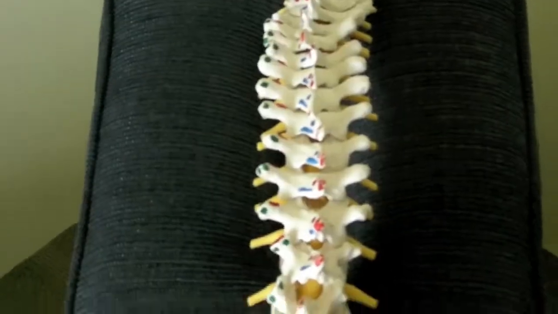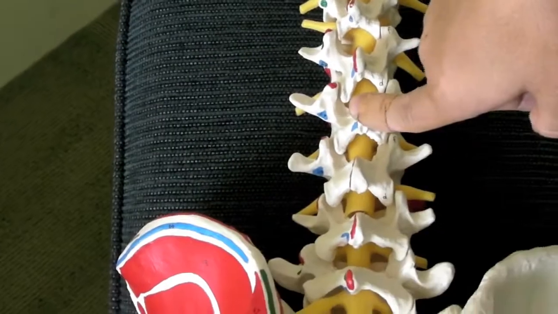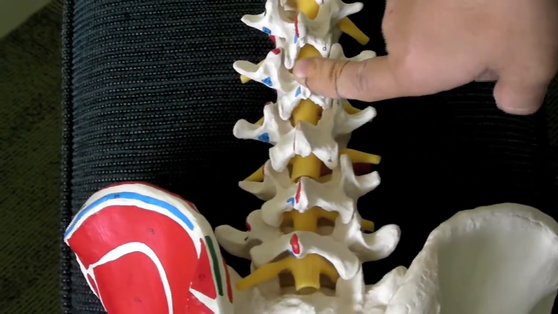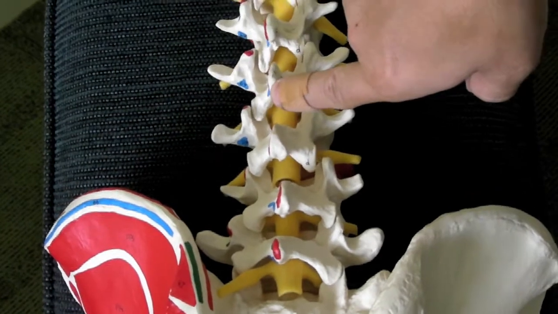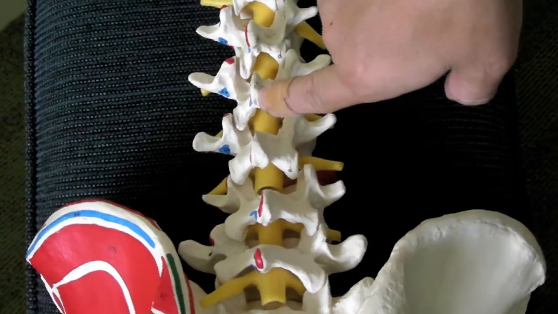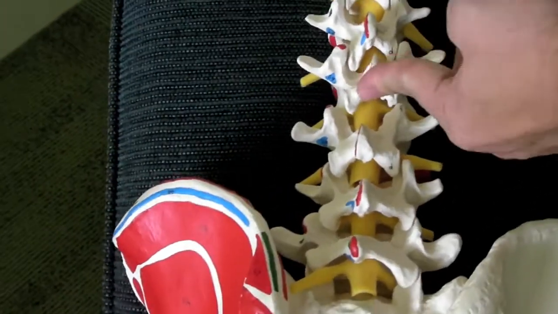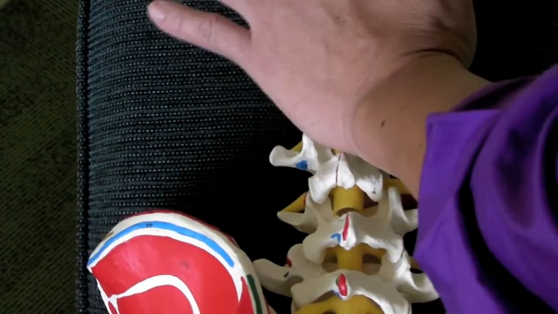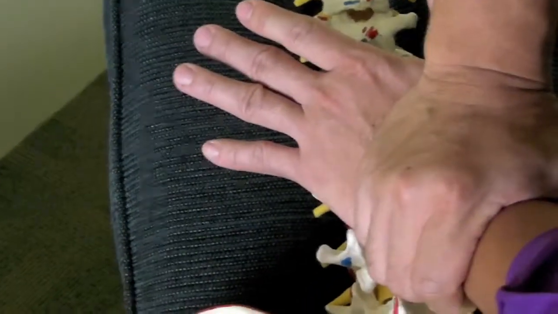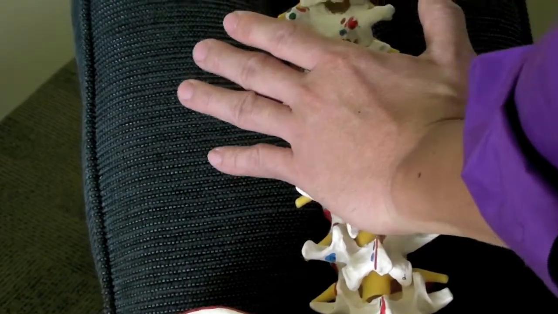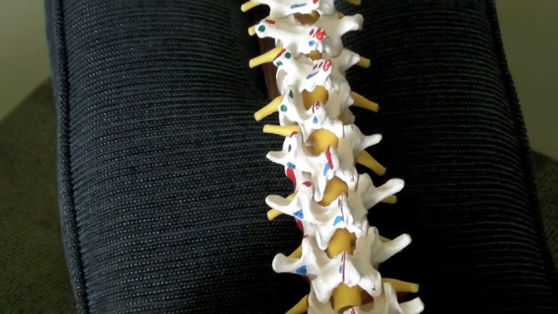okay, we have L2. L2 PRS, which means I'm going to set it and correct it right off the corner, or the right side of the tip of the spinous. Alright? And again, I'm going to use that side film, that lateral film, to know how to correct it through the plane of the disc. Okay? As you can see on Andy, that's the way I was correcting it.